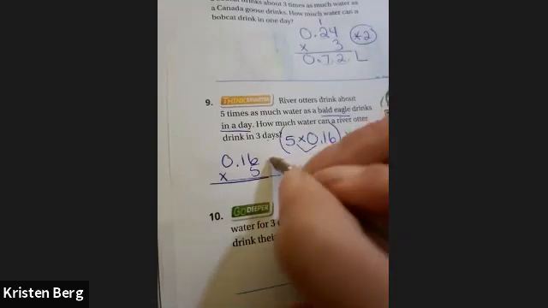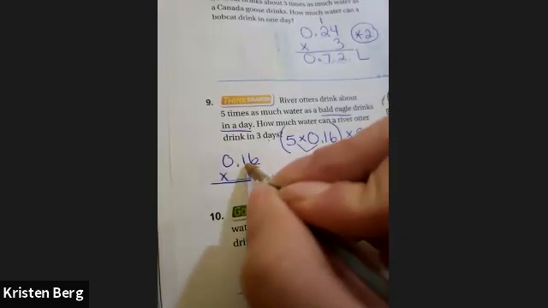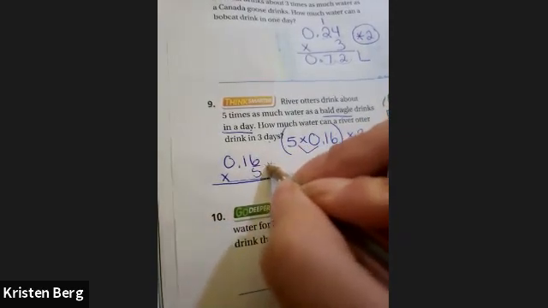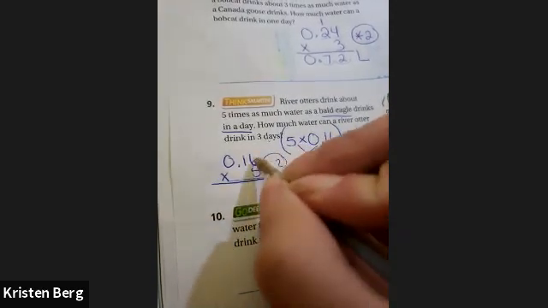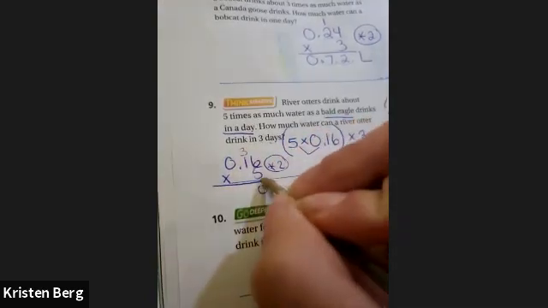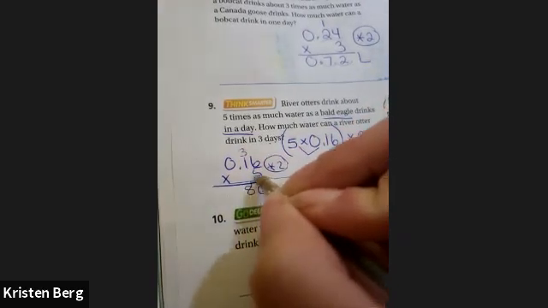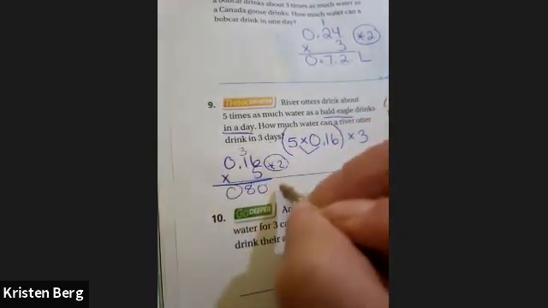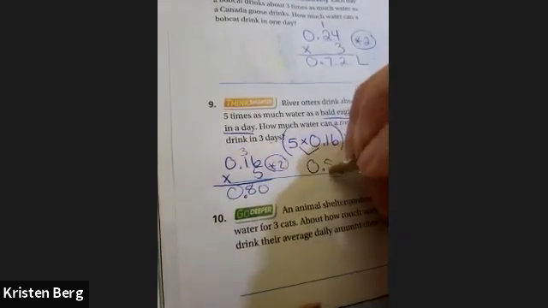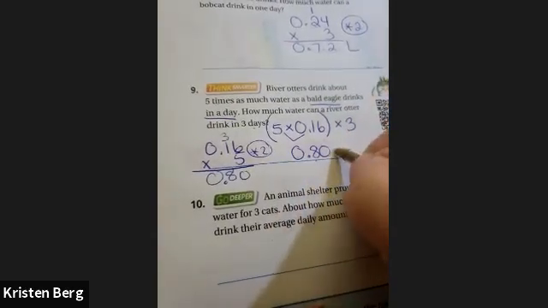1.60 times 5. Remember, look at how many numbers are after the decimal. There's only 2. So I'm going to be moving it in 2 places. So this would be 0, 5 times 6 is 30, carry your 3. 5 times 1 is 5, plus 3 is 8, and 5 times 0 is 0. And then you move it in 2 places. So that would be 8.00, but that was only a day's worth. Now we have to times it by 3 to figure out 3 days' worth.